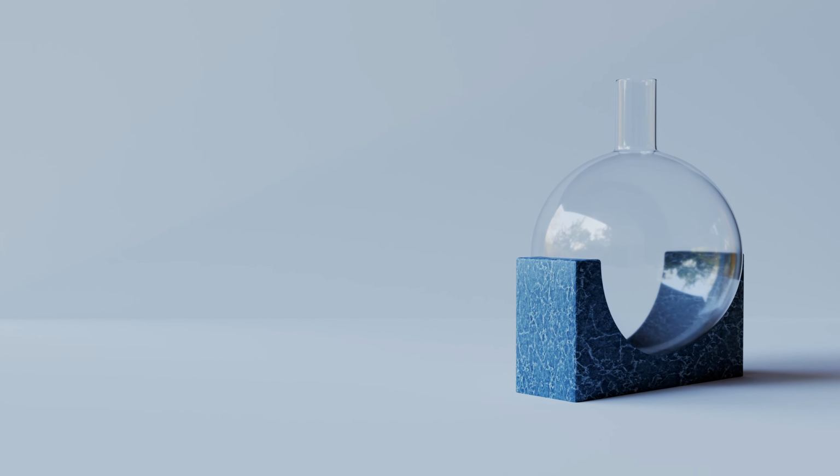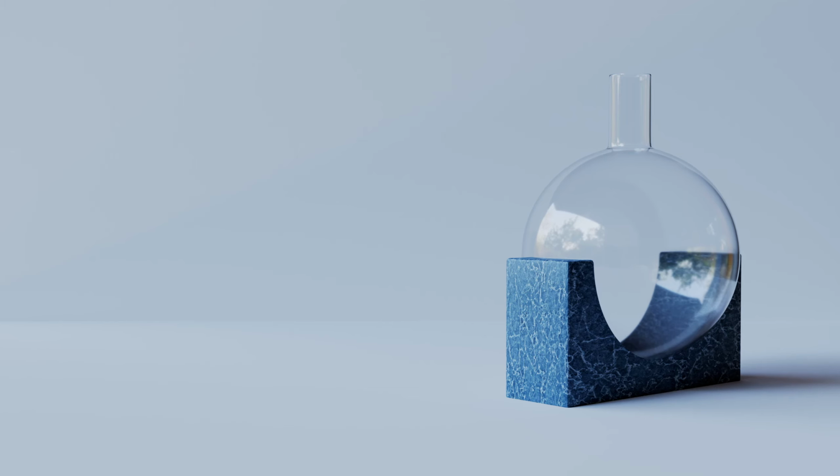So today we're taking a look at how to create this modern looking vase by using Booleans. We'll also learn a couple of tricks to make your Booleans cut much smoother.